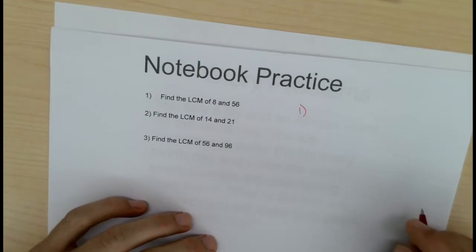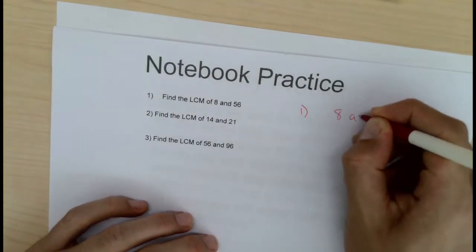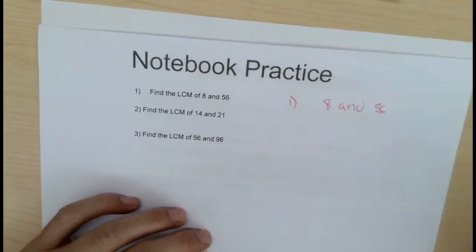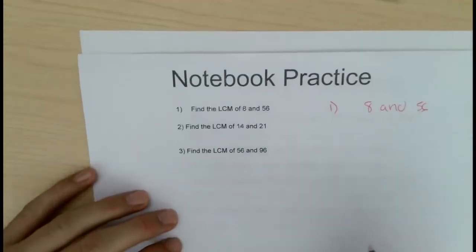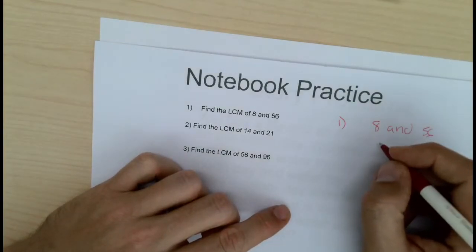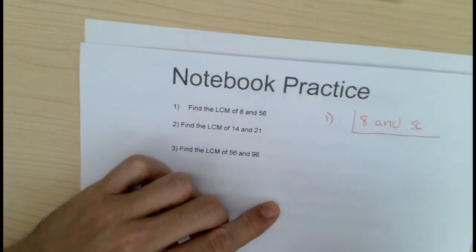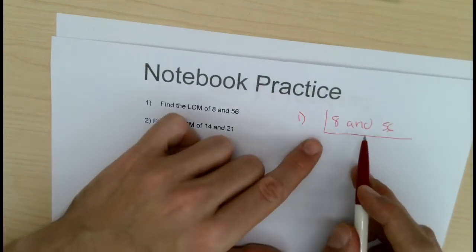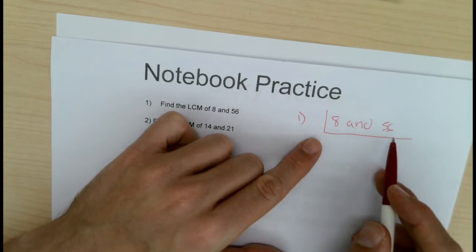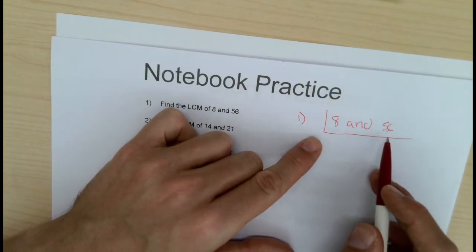Alright, number 1, let's take 8 and 56. Okay, we're going to solve this in two different ways. So the first way, we're going to call it the L method. Okay, so just like that. Now we're going to look for a common factor of 8 and 56. Okay, even though we're doing multiples, we're going to look for a common factor.